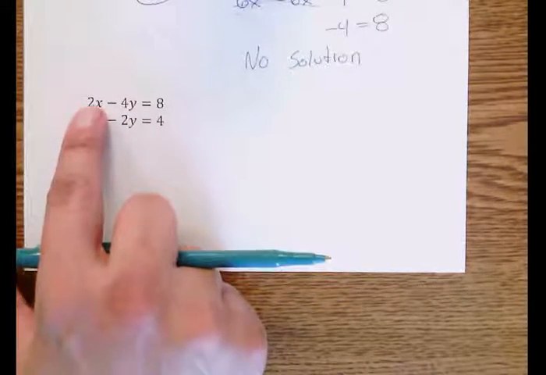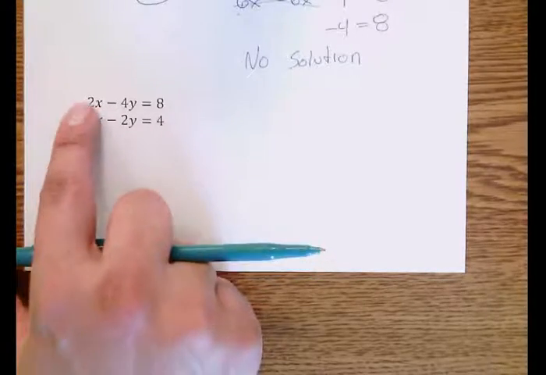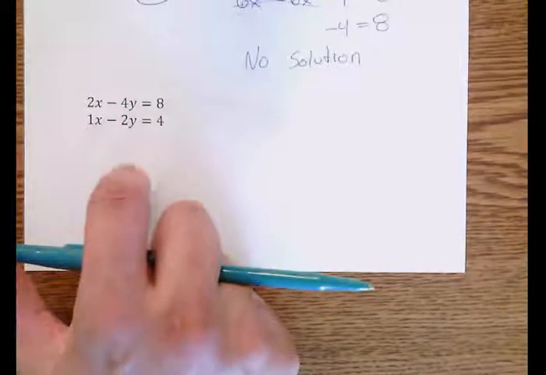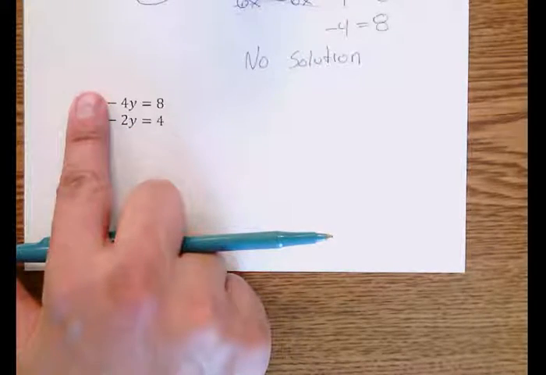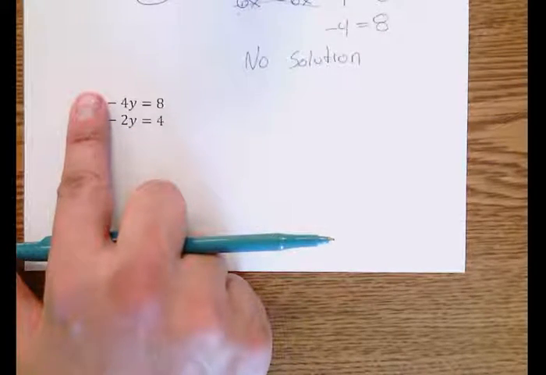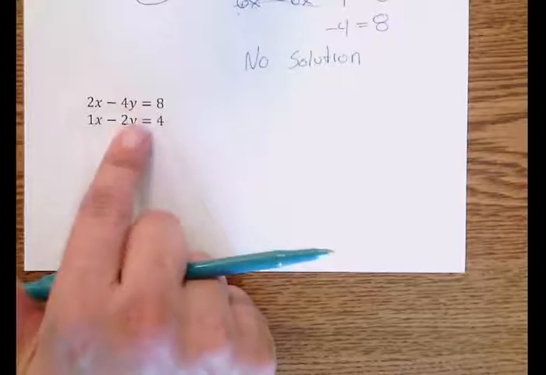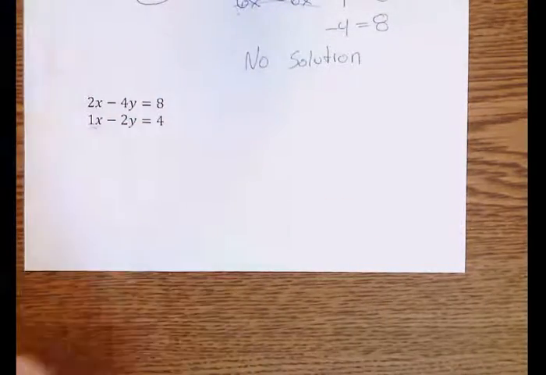So for my x's, I see a 2x and a 1x. I guess by multiplying, I could probably get these both to be 2's, make one positive and one negative. If I wanted to eliminate y, I see a negative 4y and a negative 2y. I guess I could probably make both of those 4 by multiplication, just make sure one's positive 4 and one's negative 4. It doesn't matter which one we choose. I'm going to go ahead and try and focus on my x's.